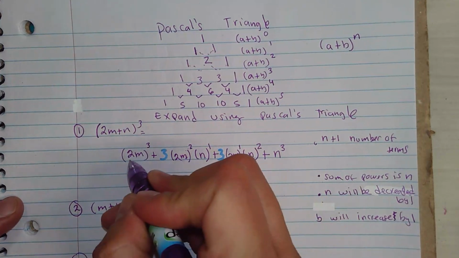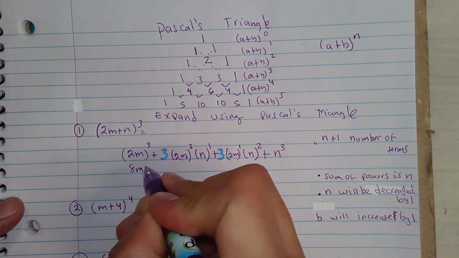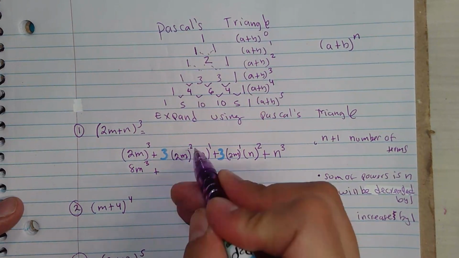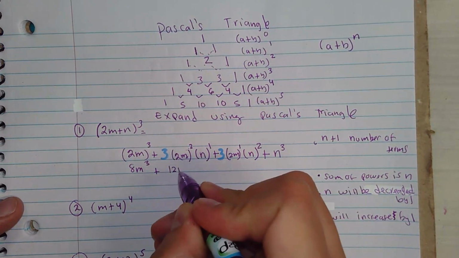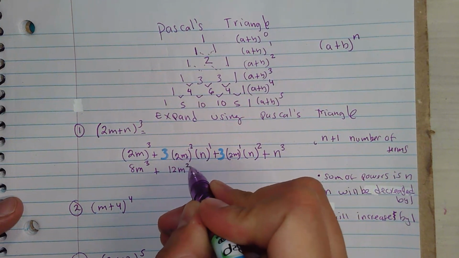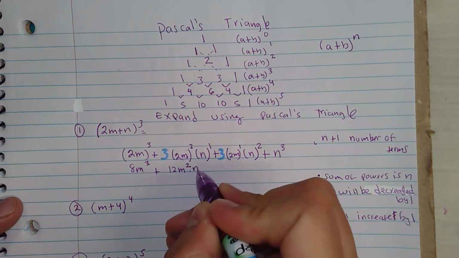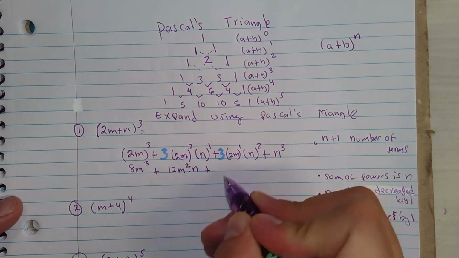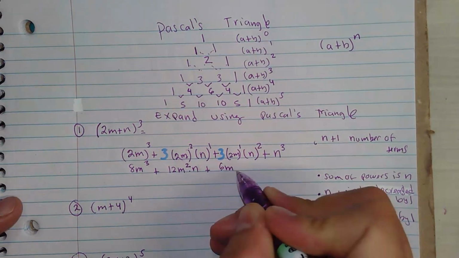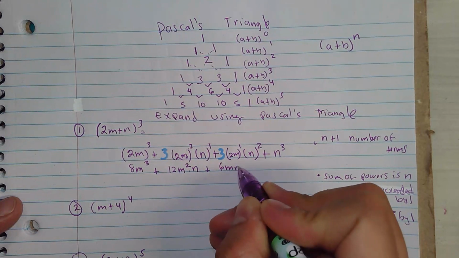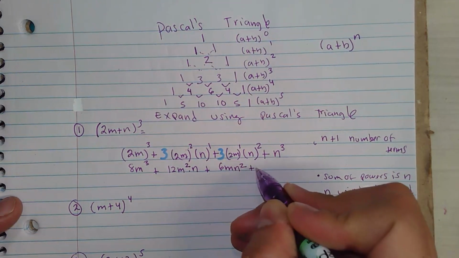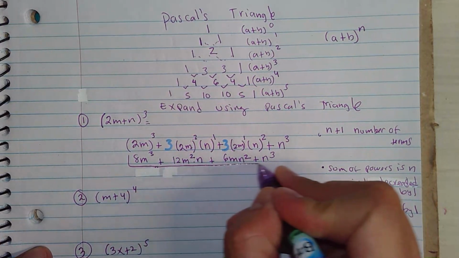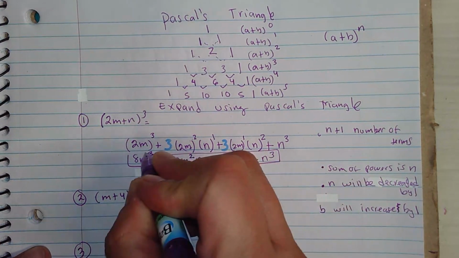So this 2 to the third becomes 8m to the third, plus 2 squared is 4, 4 times 3 is 12, 12m to the second power, times n, and this will be 3 times 2 is 6, m n squared plus n cubed. This should be our answer after you expand it.